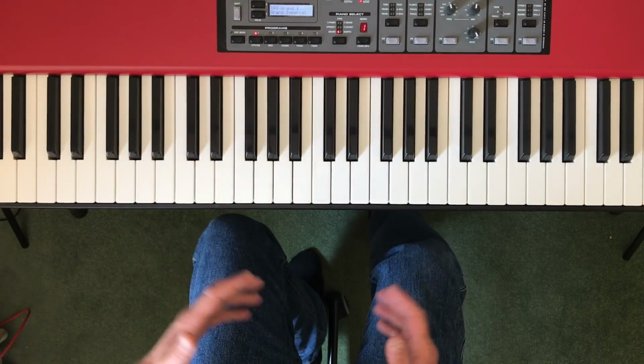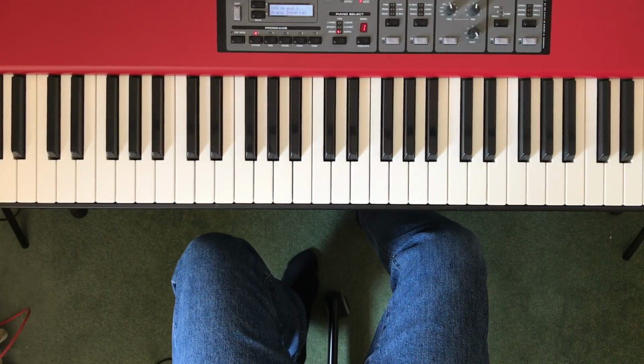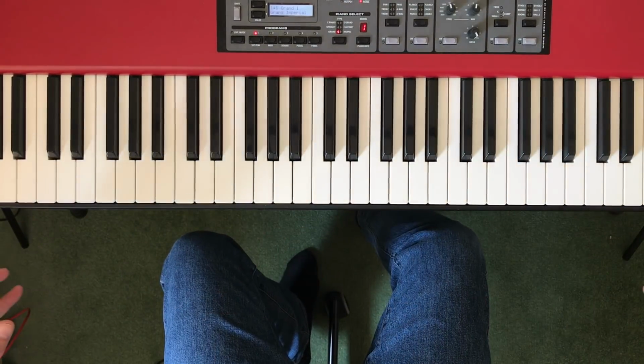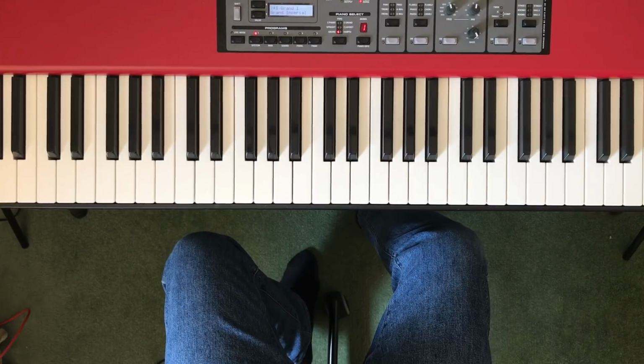Right, as I said, we're in 4/4 time, but I'll probably play it quite espressivo, pulling the rhythm about in places. Okay, so listen out for that. Here we go.